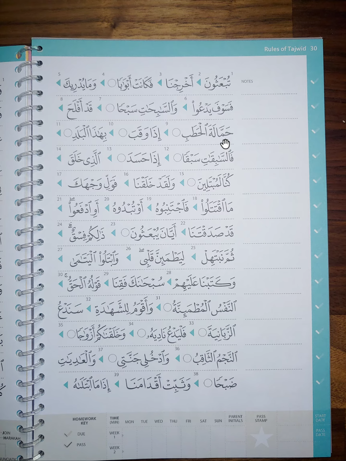Now remember we said once you learn a rule, you will continue to spot that rule for the rest of the book and onwards. So you won't now put nun mushaddada and mim mushaddada to sleep and never spot them again. You will always spot them. So we will say mim mushaddada gunna, and then we will say ba from qutbu jad qalqala. Go ahead. And then we will read حمالة الحطب. So when reading, make sure to do the gunna on the mim and the qalqala on the ba.